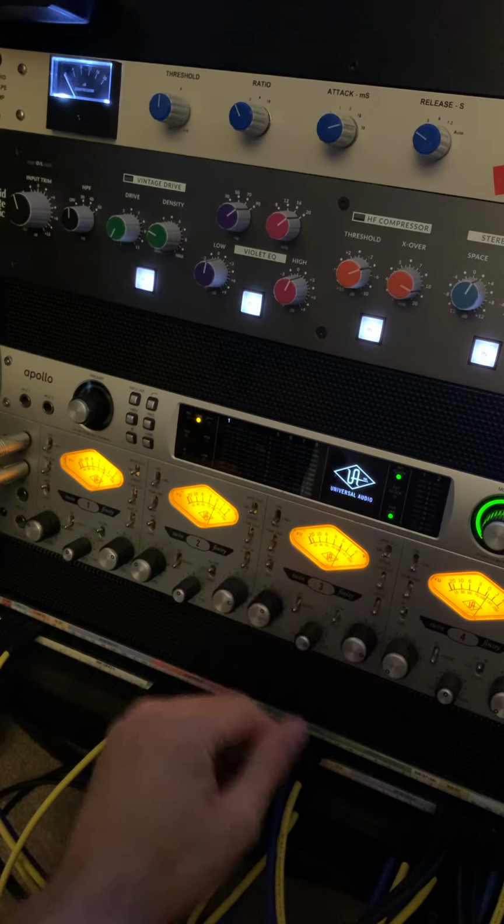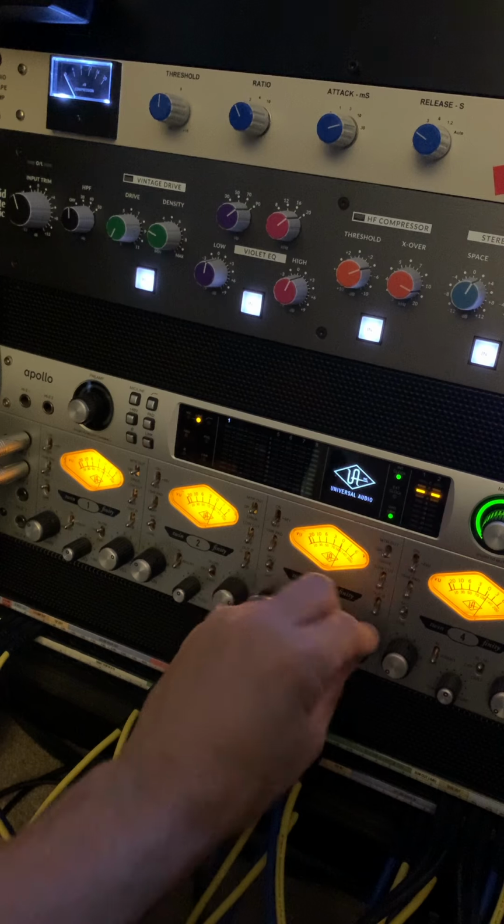Or let's say you're setting up a recording system at a small band rehearsal space. Well, then you might need an 8 input interface to actually accommodate all the microphones coming in.